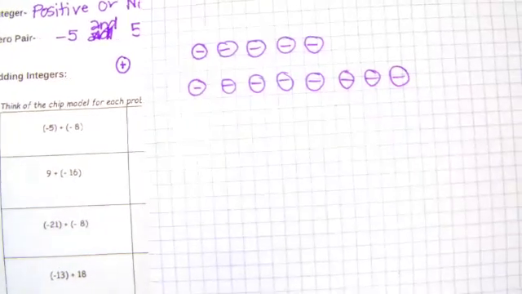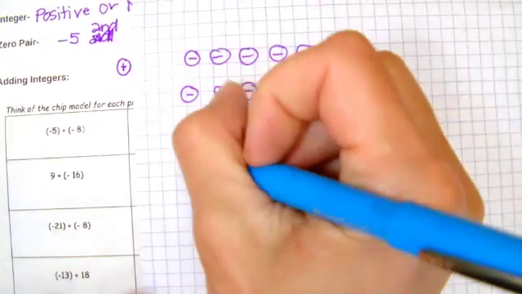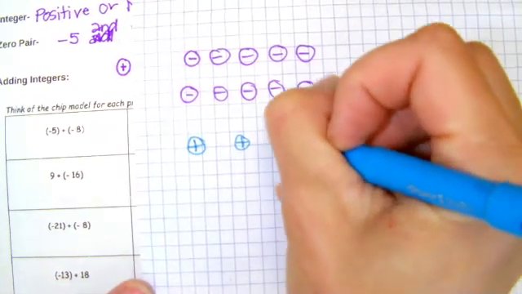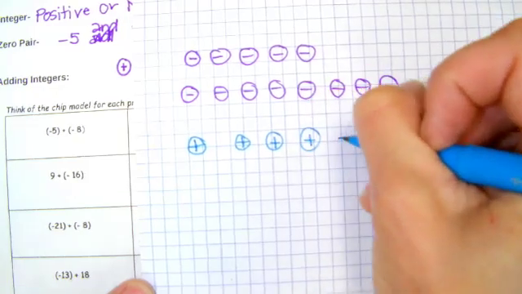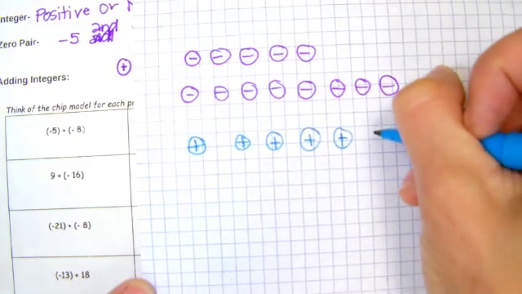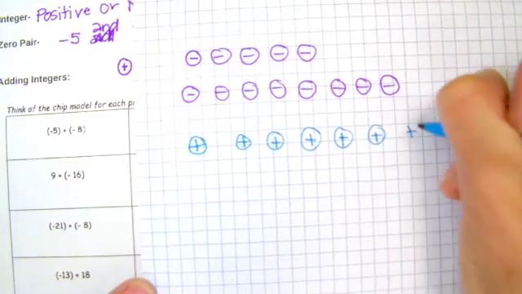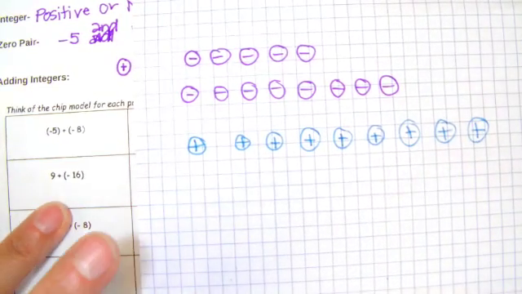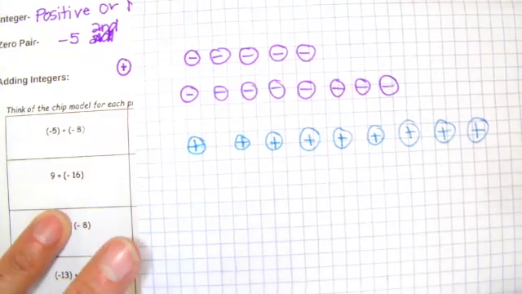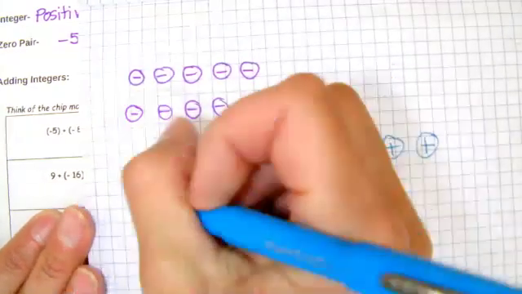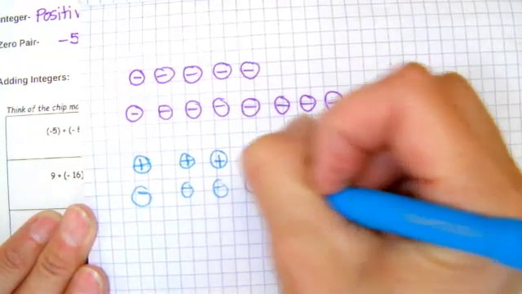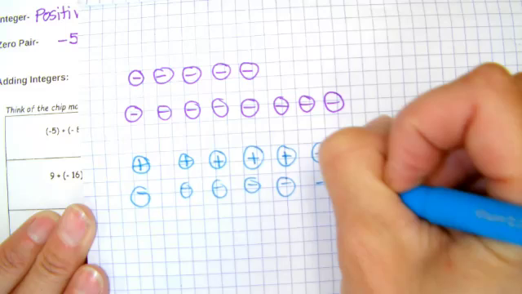I'm going to move my paper over. All right. Positive 9, so I'm going to draw 9 positive chips. 2, 3, 4. Wow, I'm not doing a very good job with spacing here. 5, 6, 7, 8, 9. And 16 negatives, which is a little annoying to draw, but it is what it is. And I probably used up way too much space here. So hopefully we'll fit it on screen.